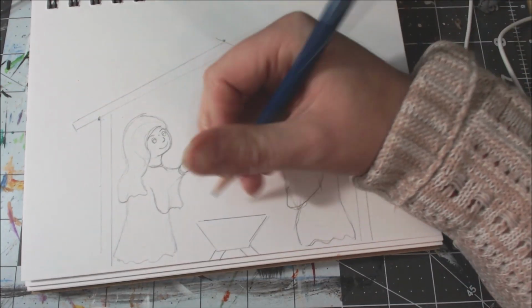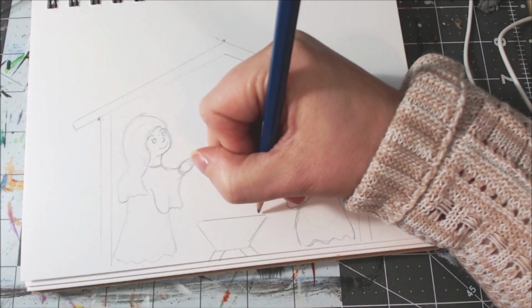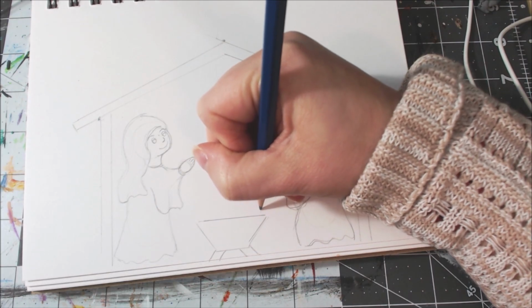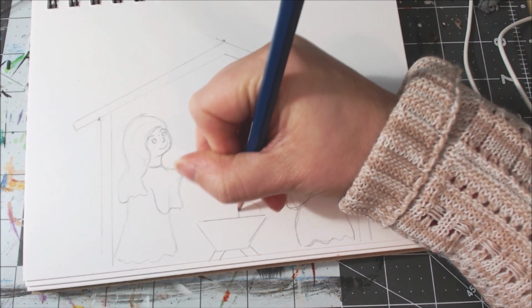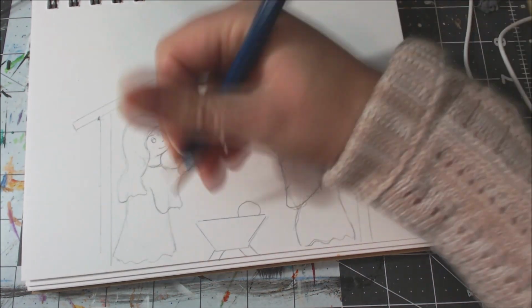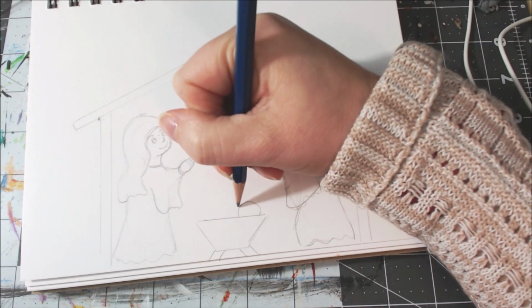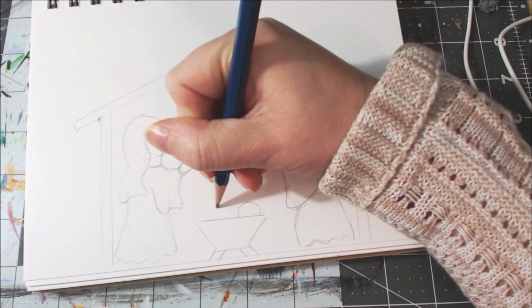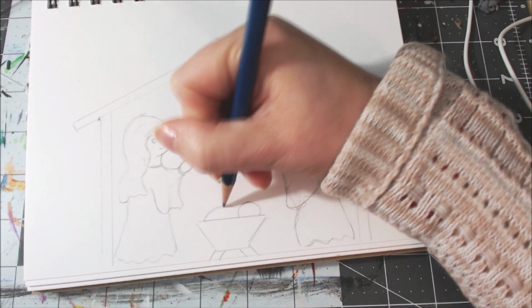And then we're gonna draw a half circle right here for baby Jesus's head, and then a half oval for him being swaddled in that blanket.